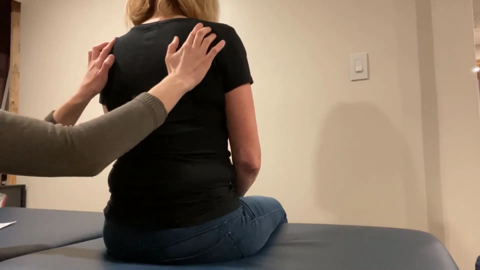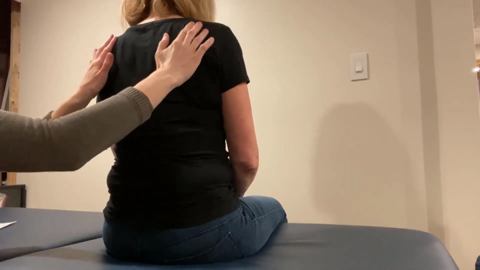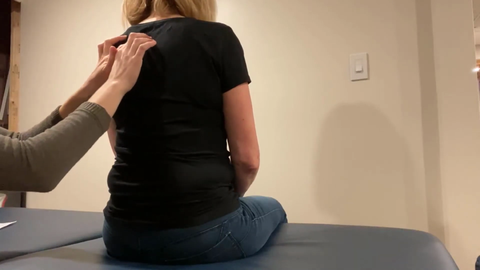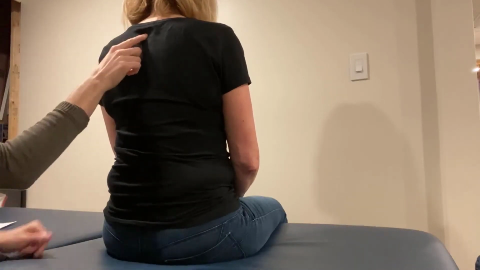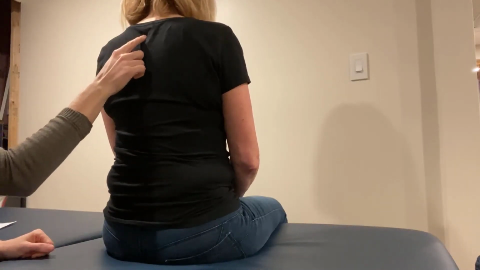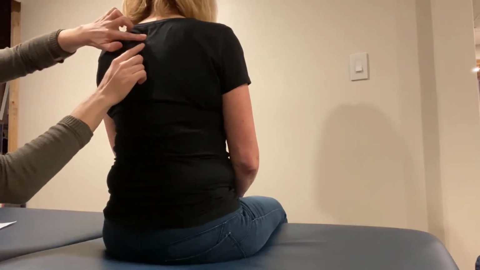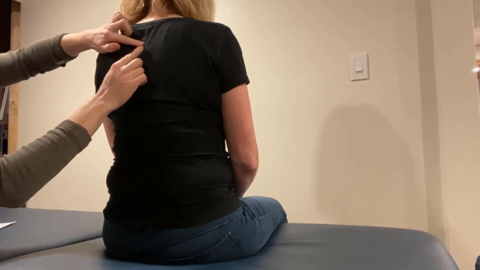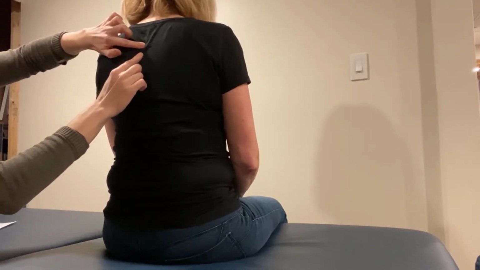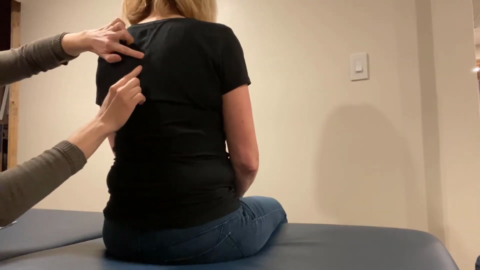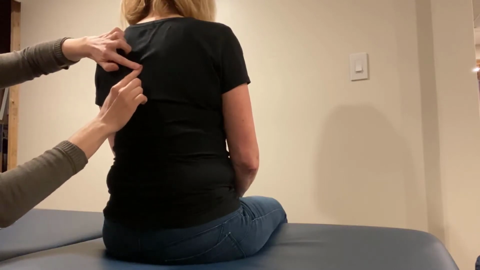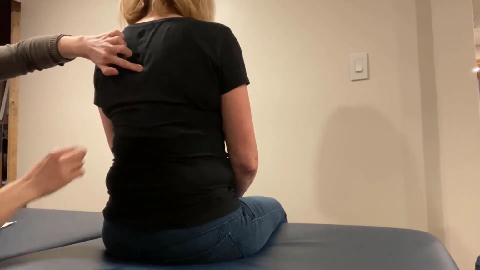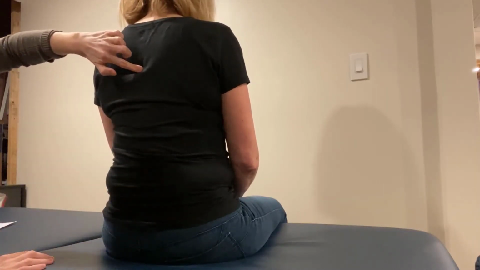So I would start on the spine of the scapula. I would come directly medial onto thoracic 3. Then I will palpate each spinous process. So I'm just going to gently push in thoracic 3, thoracic 4, 5, and 6. Okay, and I'm on the spinous process of thoracic 6.